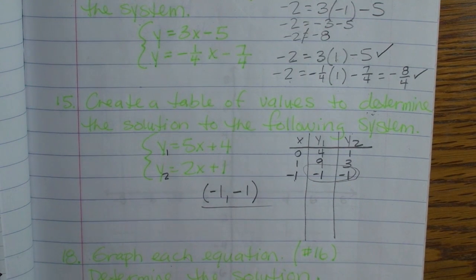Number 18 says, I'm skipping over 16 because it says to do a table and a graph, but since I just did a table, I'm going to do a graph for number 16, which is actually what 18 also says. It says use the graph in item 16 to determine the value of x and y1 and y2 where they're the same.